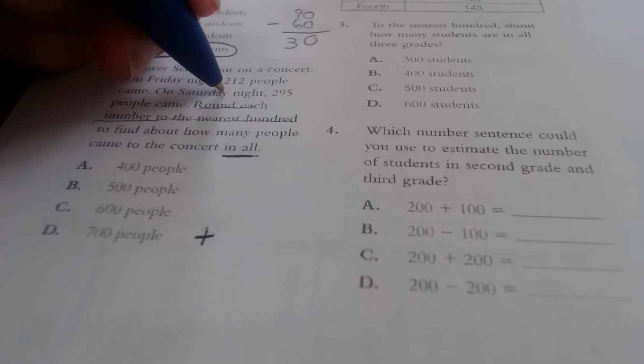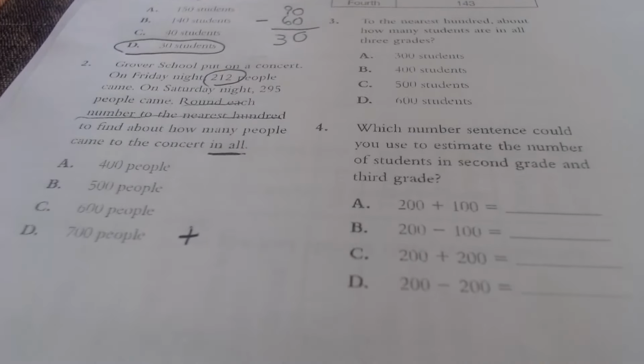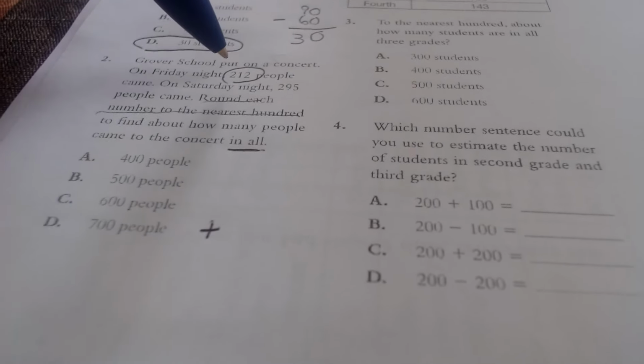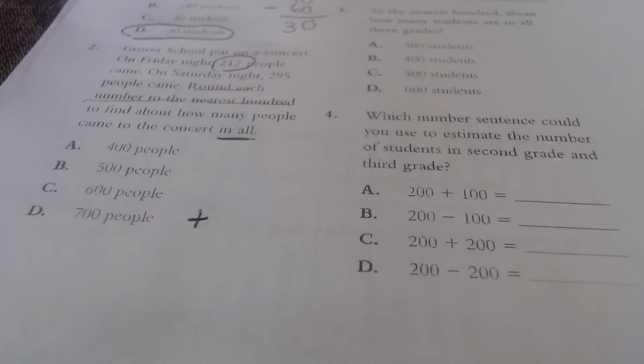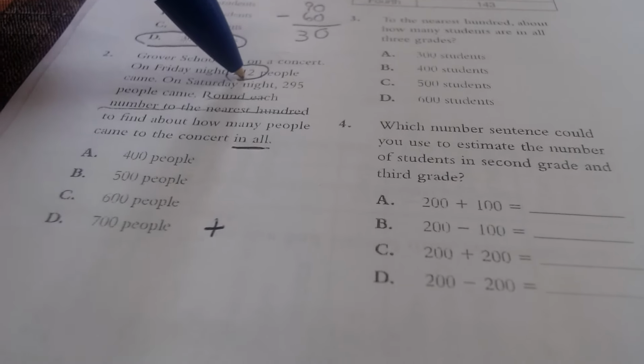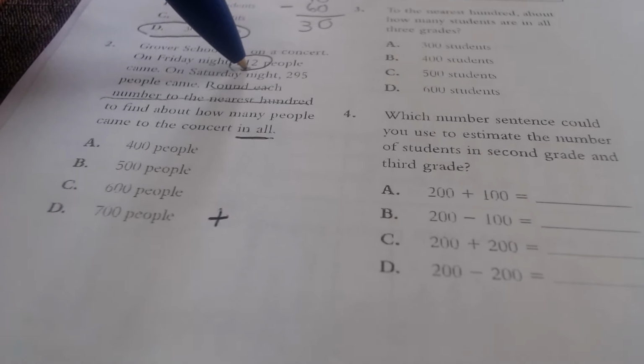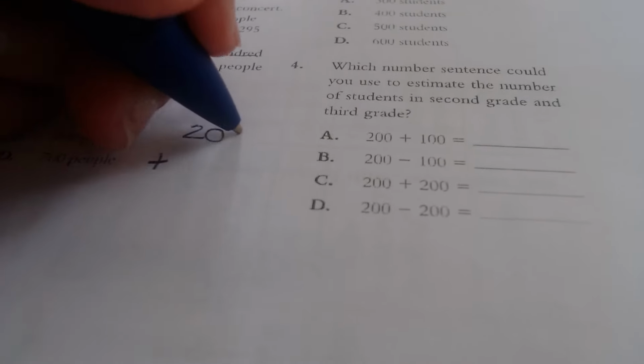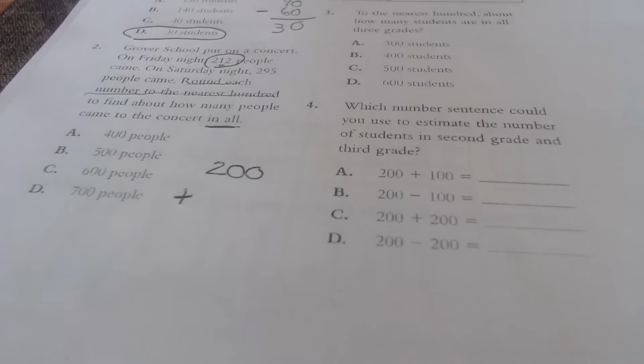Okay, so for Friday night, there's 212. If you round 212 to the nearest 100, it comes between 200 and 300. If you look at the number in the tens place, it's a 1. So that's not 5 or above. We keep that at 200. So 212 is about 200.